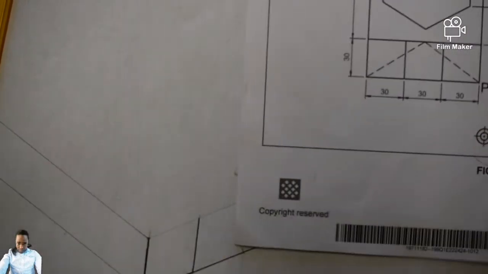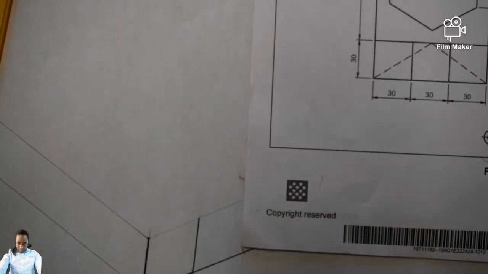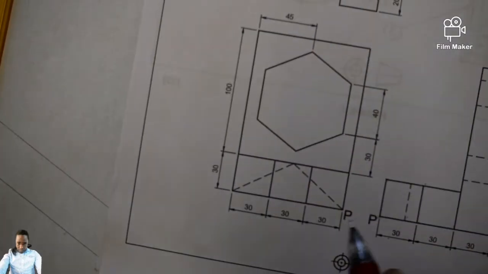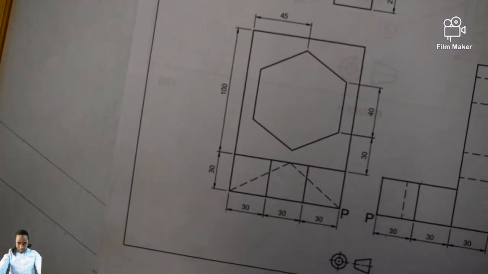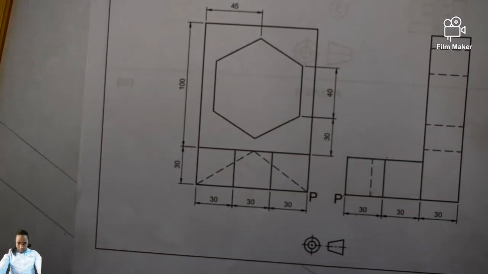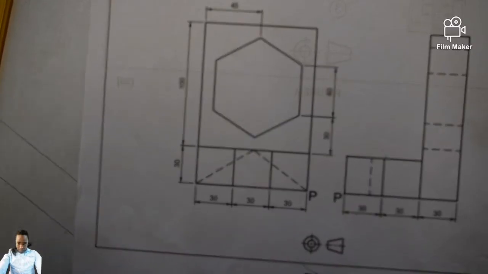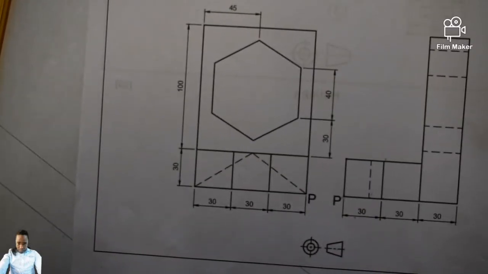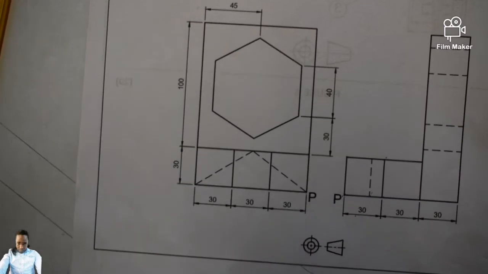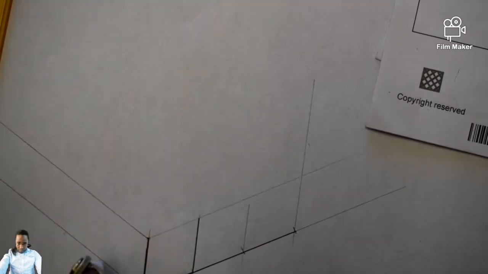So now let me come to this side of my front view. So from point P again, from here till there is 30 millimeter again, 30 millimeter again. So yes, now remember this was the correct 30 millimeter that was converted.